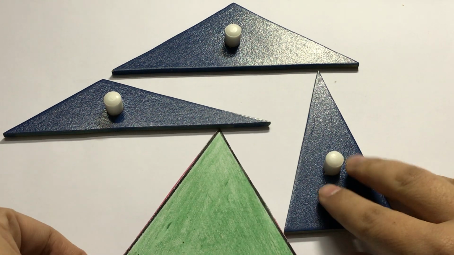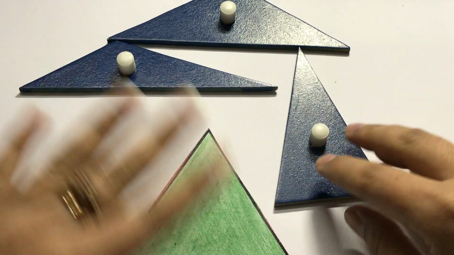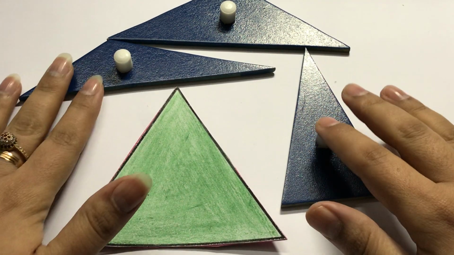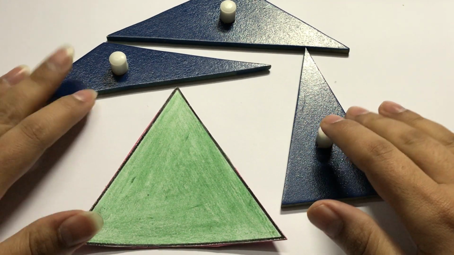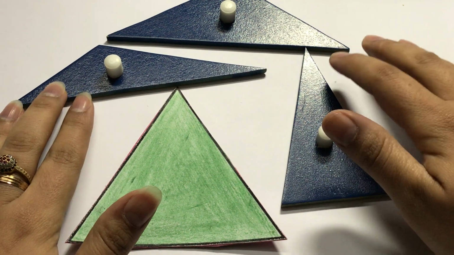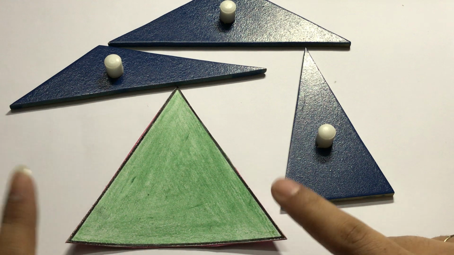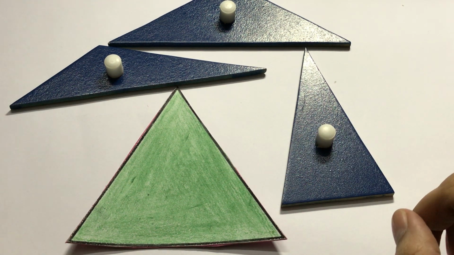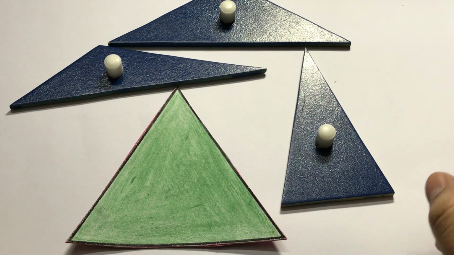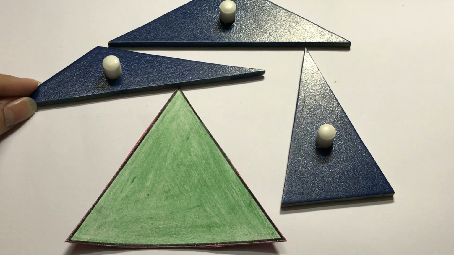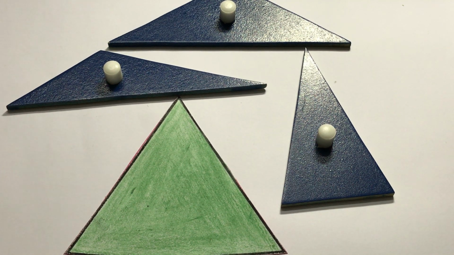And the third one is known as an equilateral triangle. Why do we call this an equilateral triangle? Because this triangle has 3 equal sides. So a triangle is a shape that has 3 sides and 3 corners. Then it has 3 types according to the equal sides. How many types? 3 types according to the equal sides.